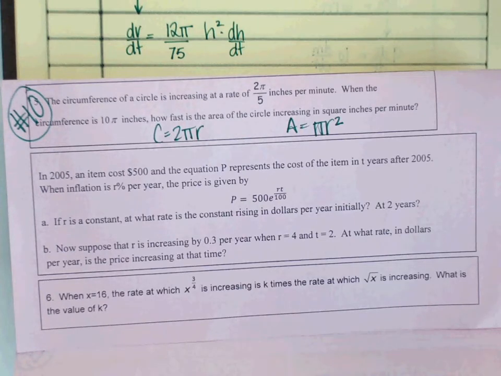Yeah. So in this derivative, you'll have 2 pi r dr/dt. You know r, you just told me you found it, but you still need dr/dt. That's where you're going to need this.